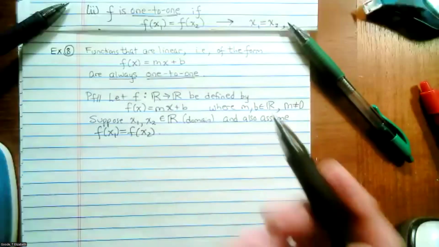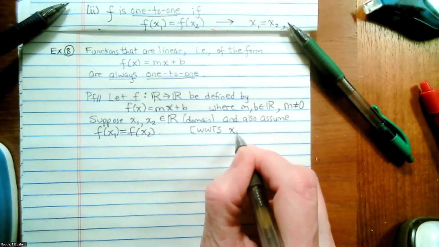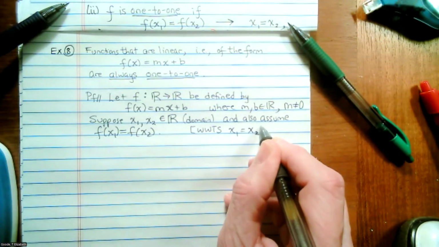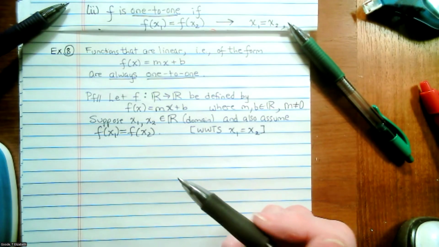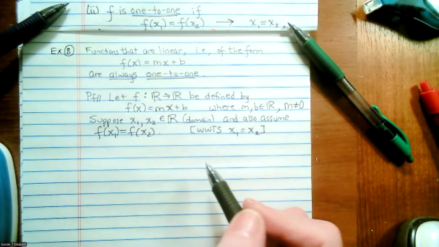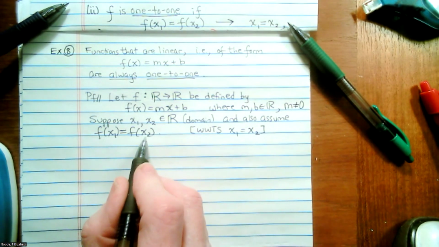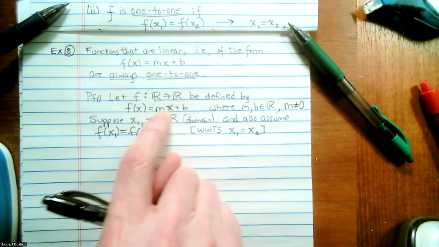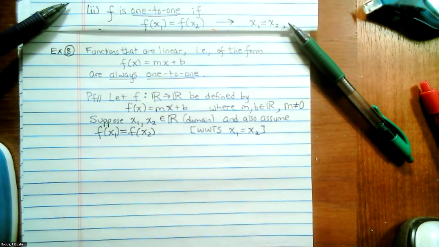We wish to show that x1 equals x2. Again, we can play this with any sets A and B that are real or just fields. So what does it mean that f of x1 equals f of x2? Well, this is f of x. Let's put in x1 and x2 and set them equal to each other.